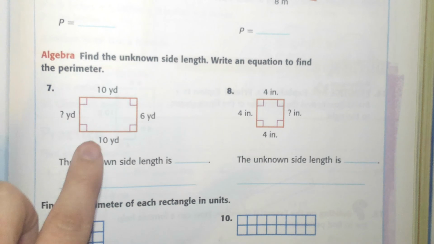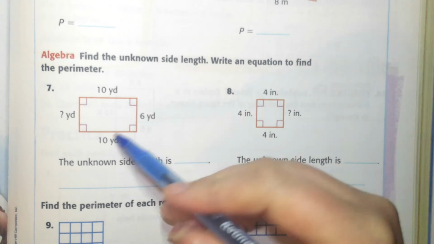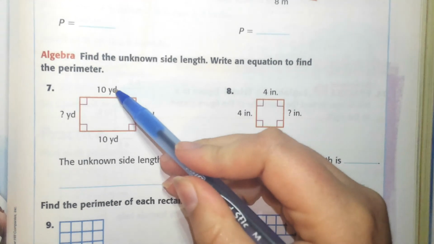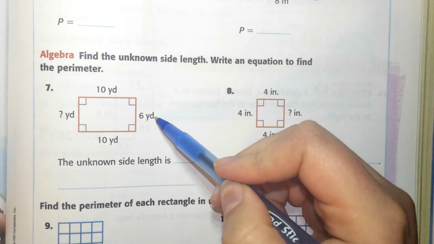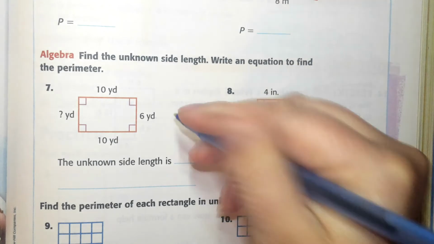So this is a rectangle. What have I been telling you this whole time about rectangles? Opposite sides are equal. So you can see they have them labeled here for me, 10, and the opposite side is also 10. This side is labeled 6, so the opposite side is 6. Good.